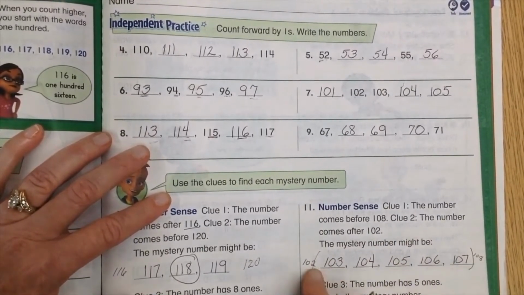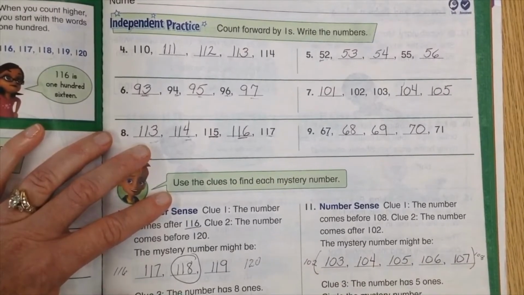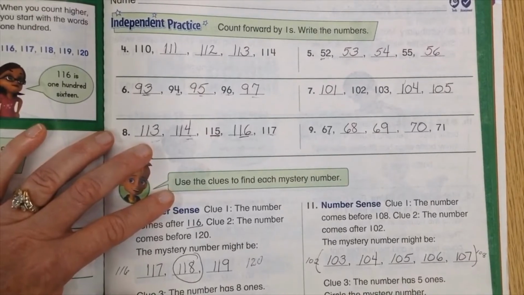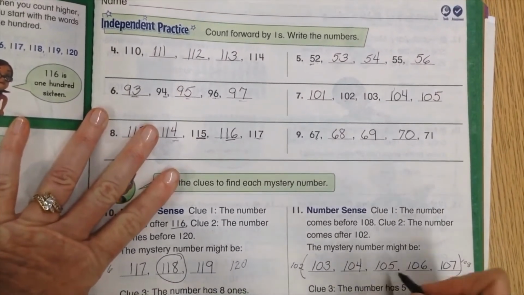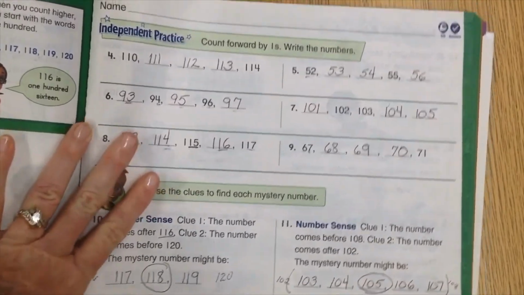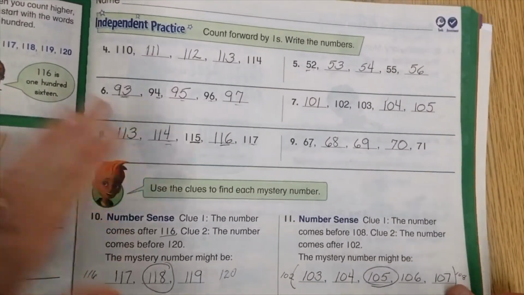So here are our answer choices. Clue number 3, the number has 5 ones. Which one of those has 5 ones? Right here, 105.